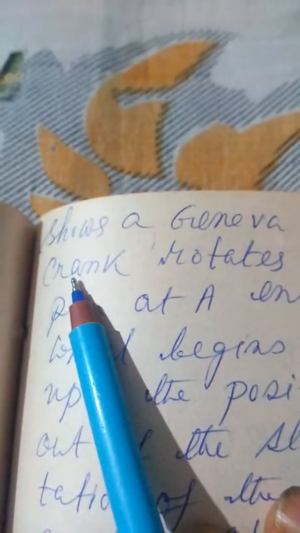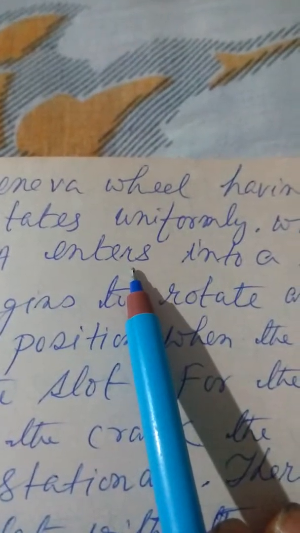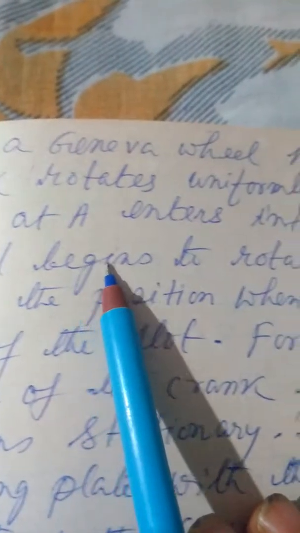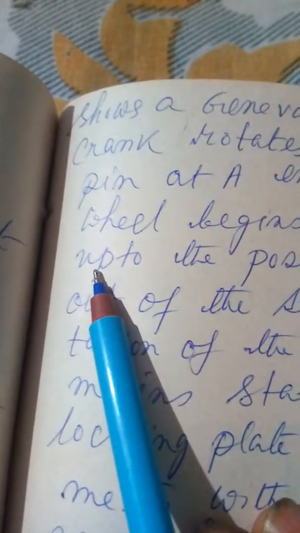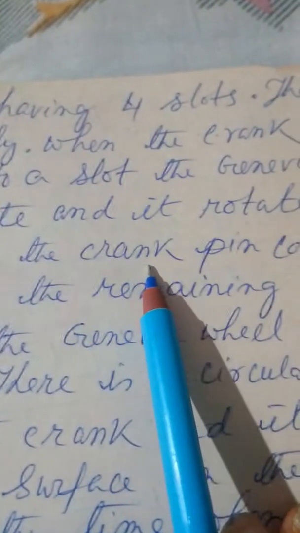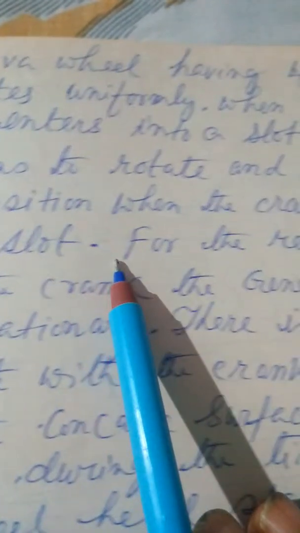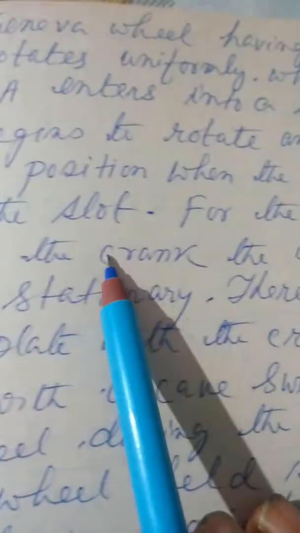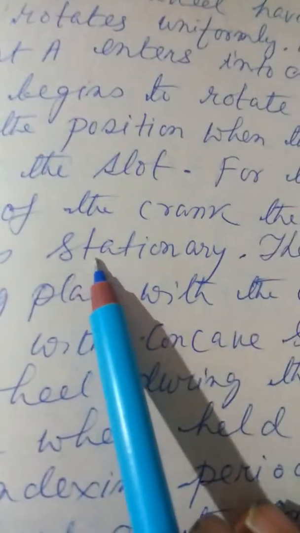The crank rotates, and the crank pin at A enters into a slot. Rotation remains stationary.